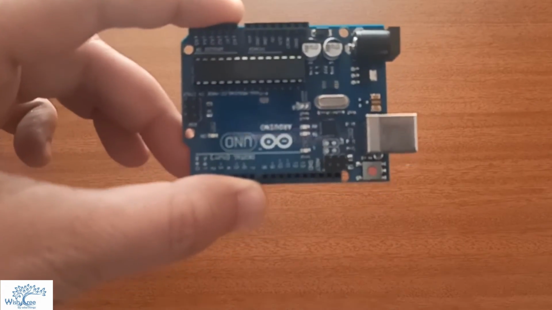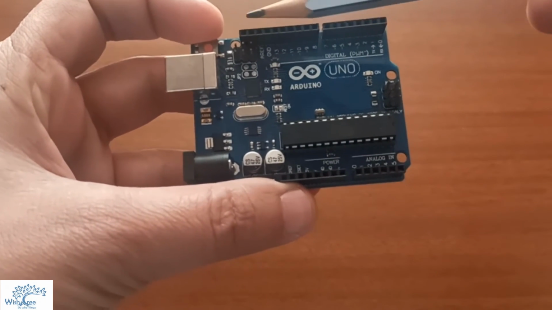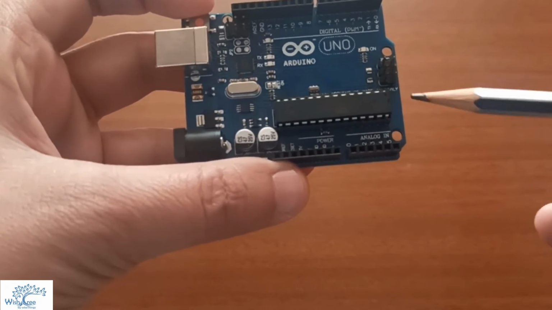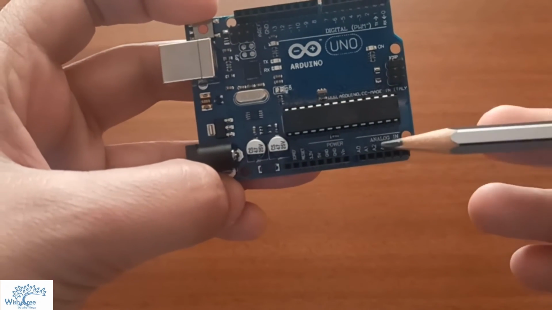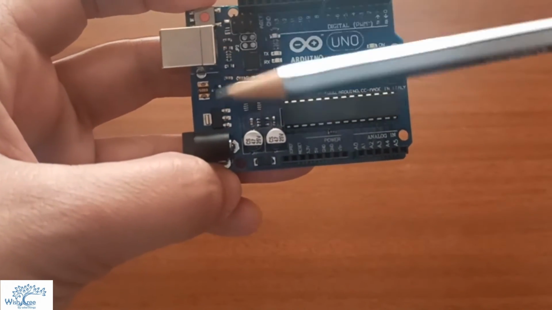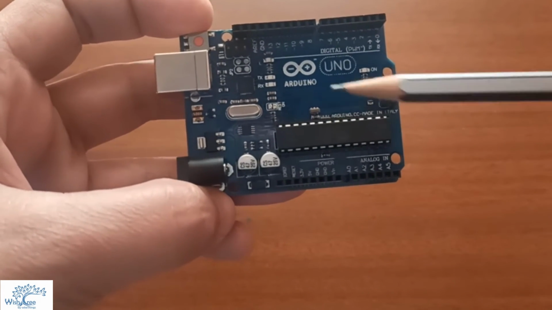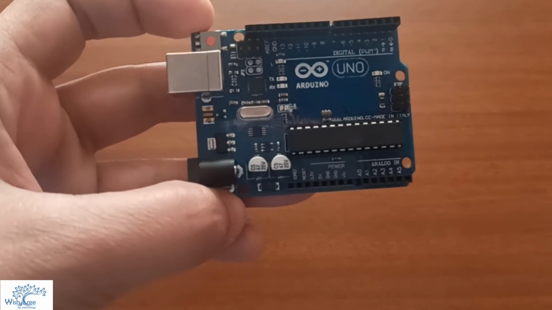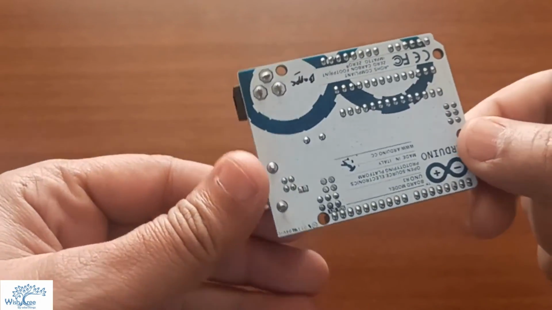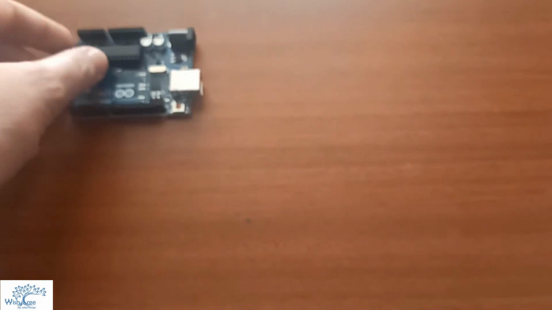Arduino Uno is a microcontroller board based on the Atmega 328P. It has 14 digital input-output pins, of which 6 can be used as PWM outputs as well, 6 analog inputs, a 16 MHz ceramic resonator, a USB connection, a power jack, an ICSP header, and a reset button. It contains everything needed to support the microcontroller. Simply connect to a computer with a USB cable or power it with an AC to DC adapter to get started.